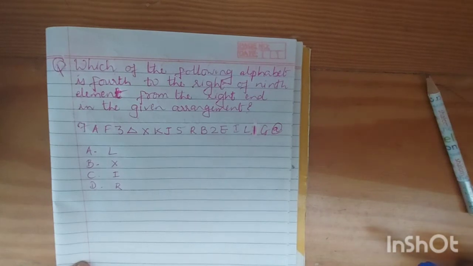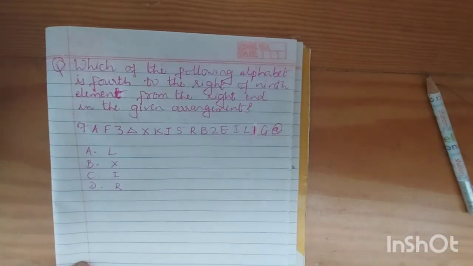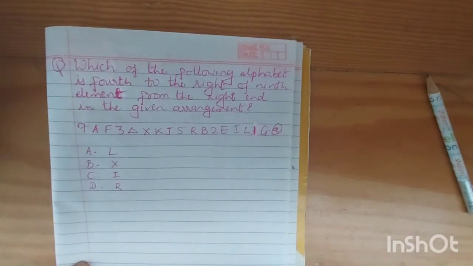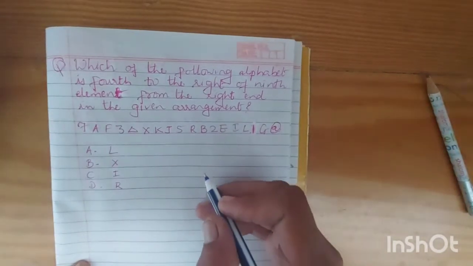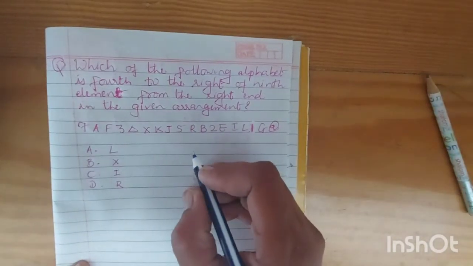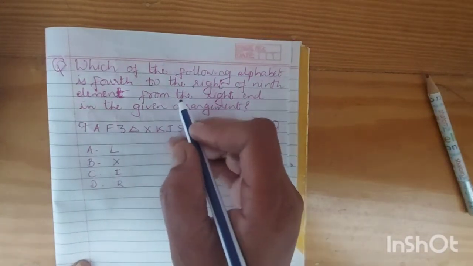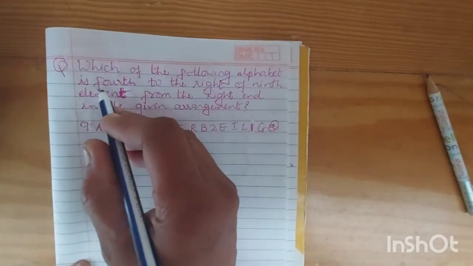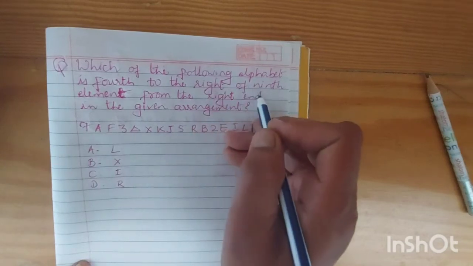Now let us see this question. Which of the following alphabets is fourth to the right of the ninth element from the right hand end in the given arrangement? Now this type of question, how you can do it is, here you can see the numbers fourth and ninth are given.